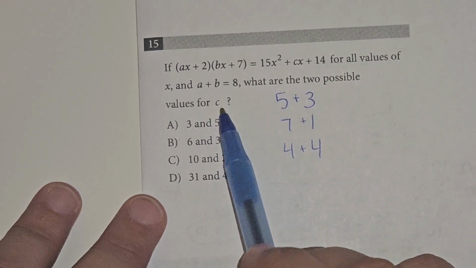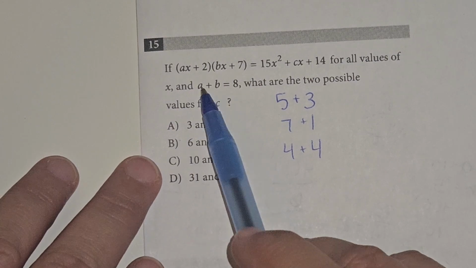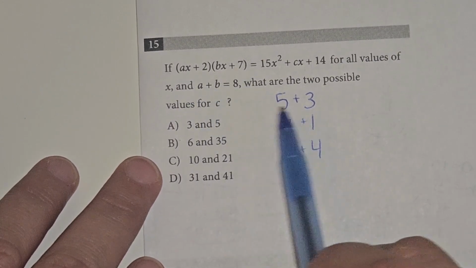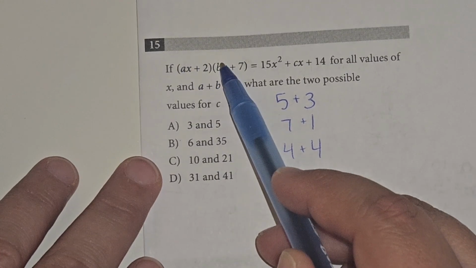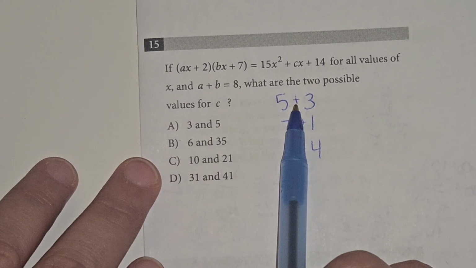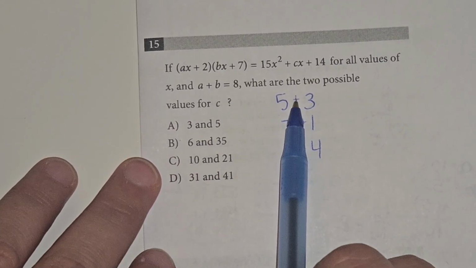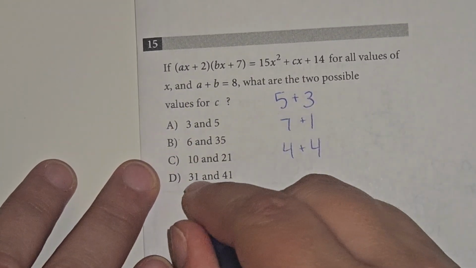We can also think of 7 plus 1, 4 plus 4, etc. But we know it has to be 5 plus 3 because when you multiply a and b together, it's going to give you 15. So most likely it's going to be the 5 plus 3. So all I'm going to do here is plug in 5 and 3 as a and b.